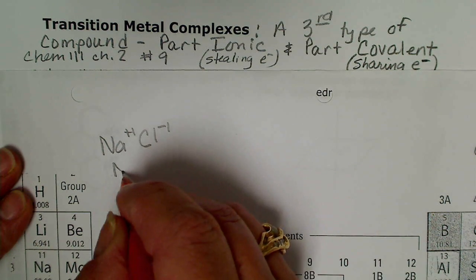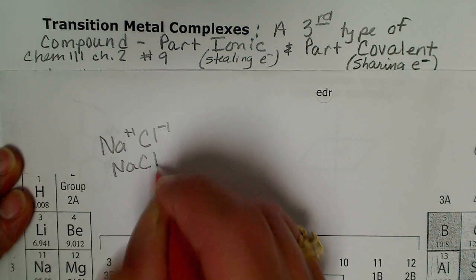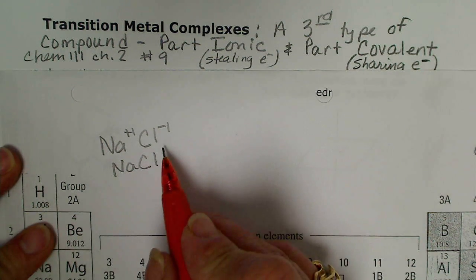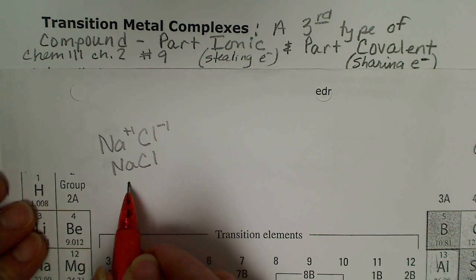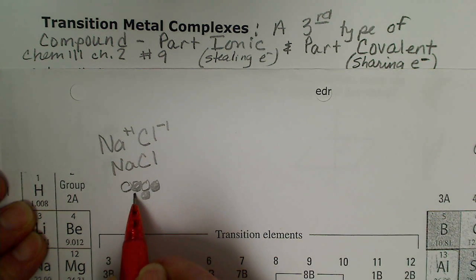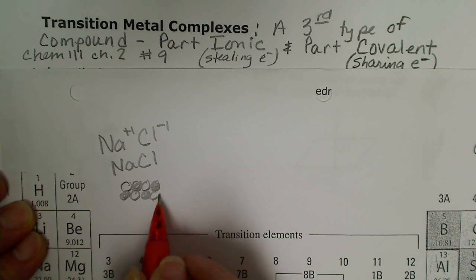So sodium chloride's formula is written without the charges. There are no shapes associated with an ionic compound, but rather all of those are solid. And the charges balance in the formula so that the entire compound is neutral.